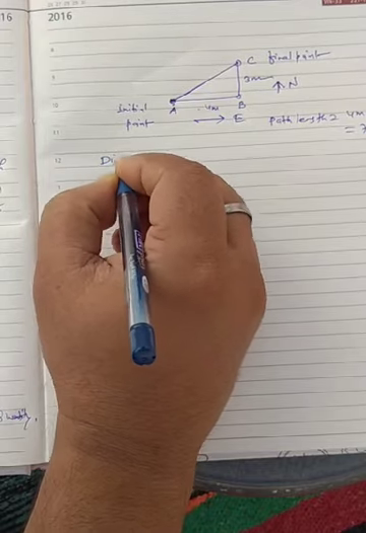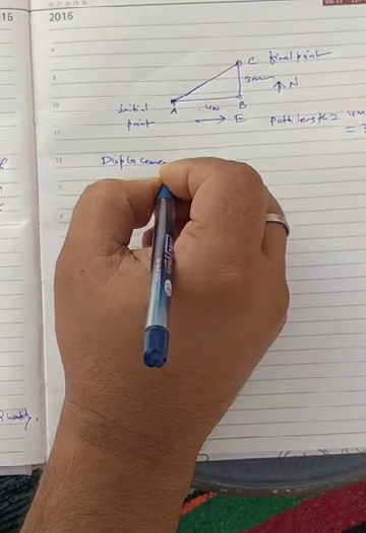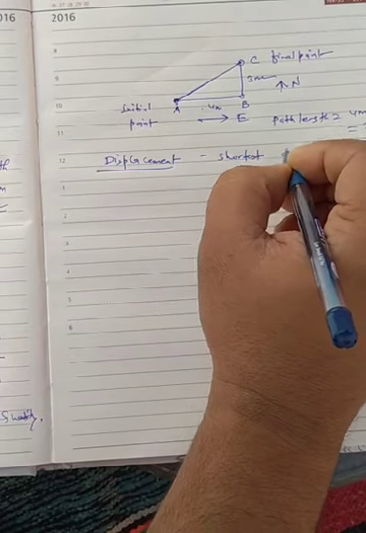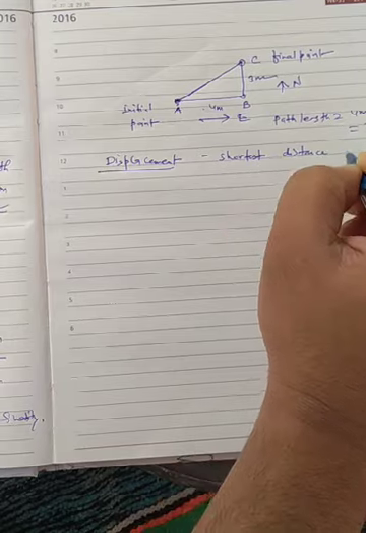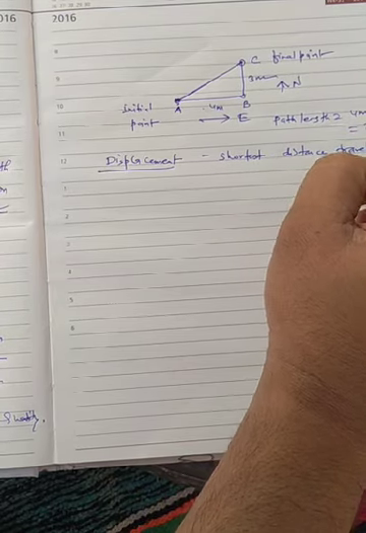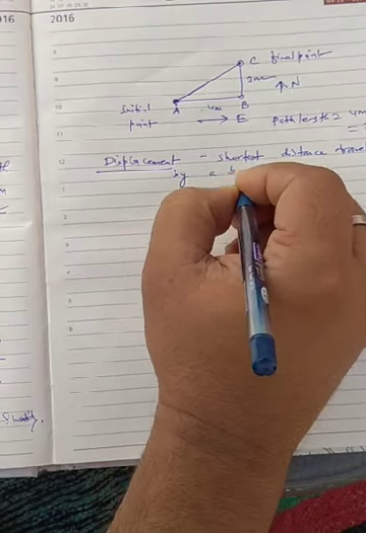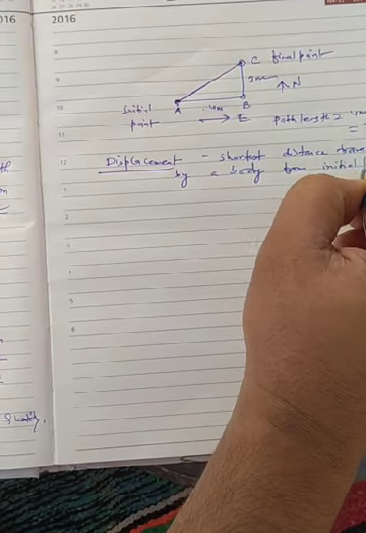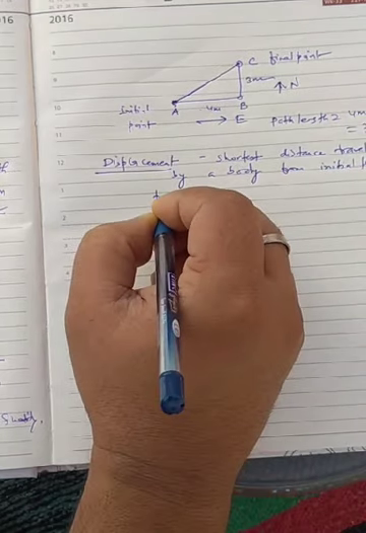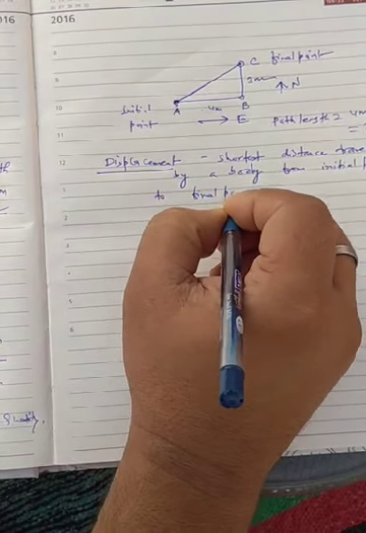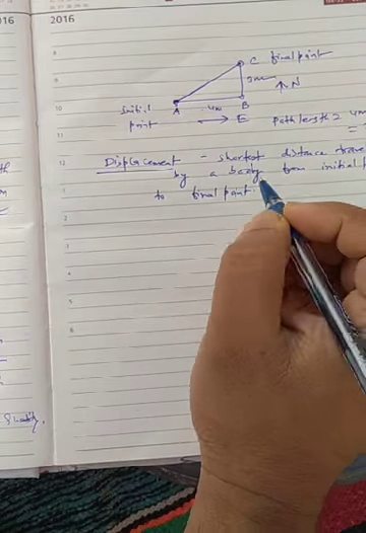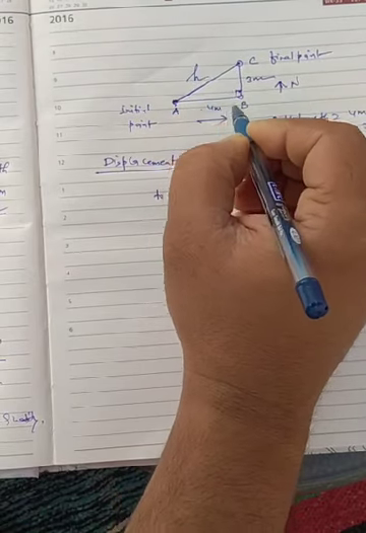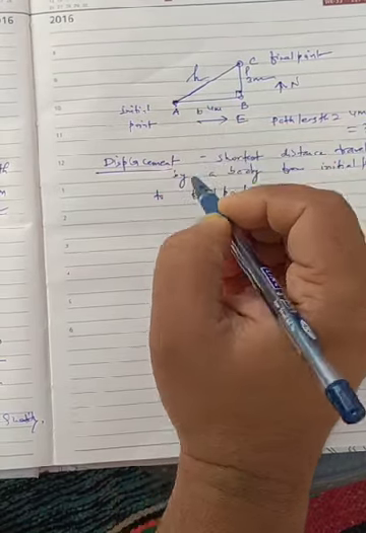So students, displacement means the shortest distance traveled by a body from initial point to final point. By using Pythagoras, we can conclude, suppose this is what? This is the hypotenuse, this is the perpendicular, this is the base.